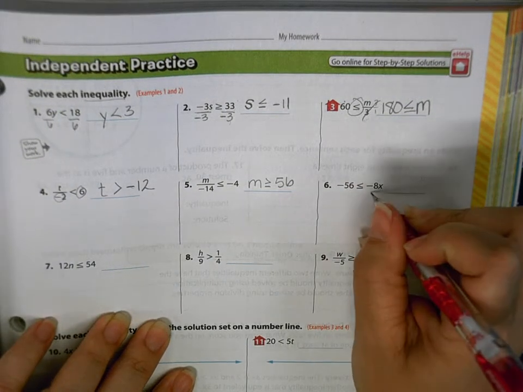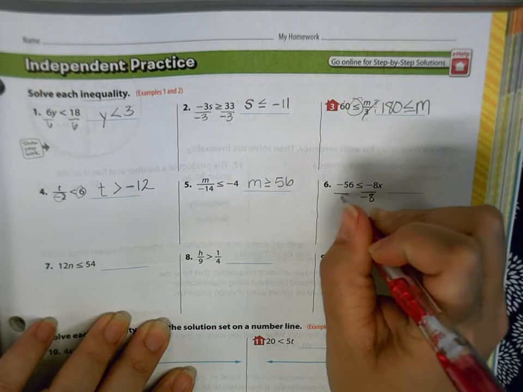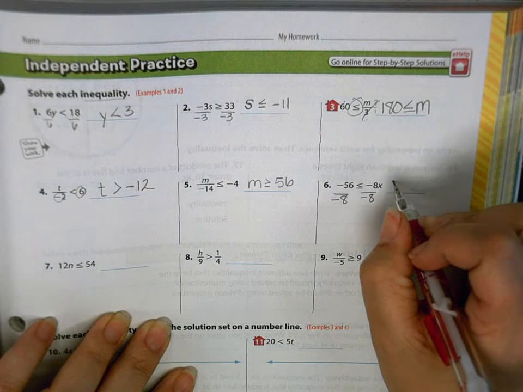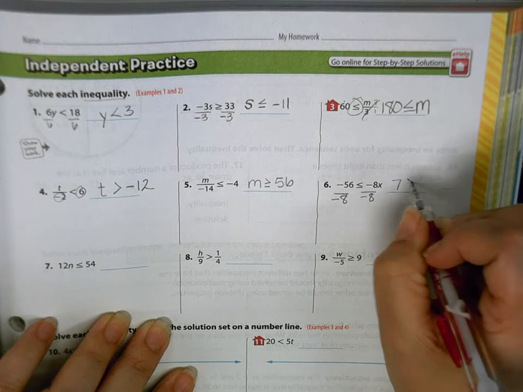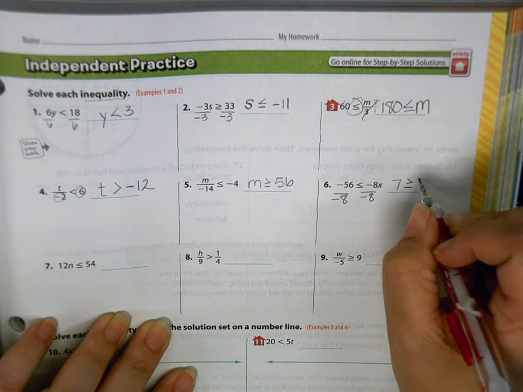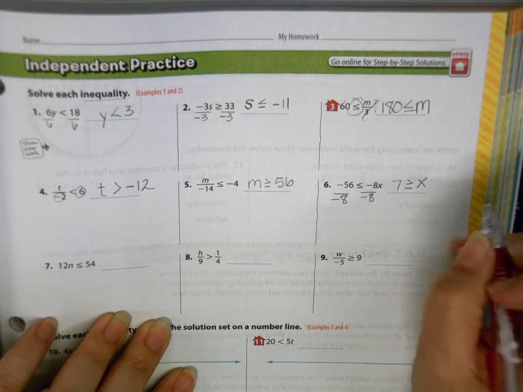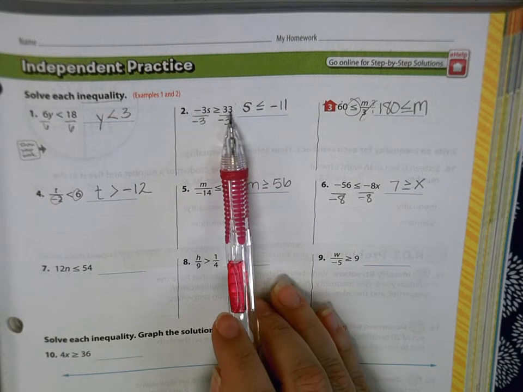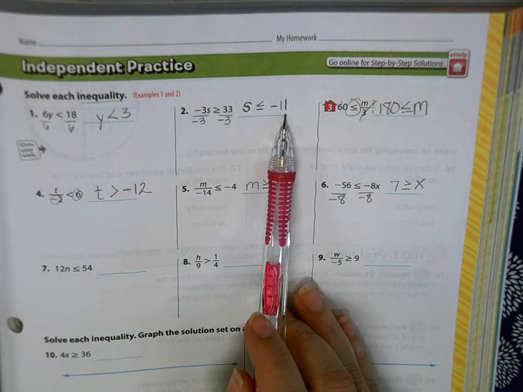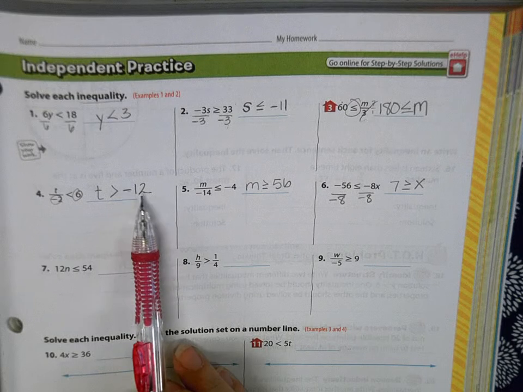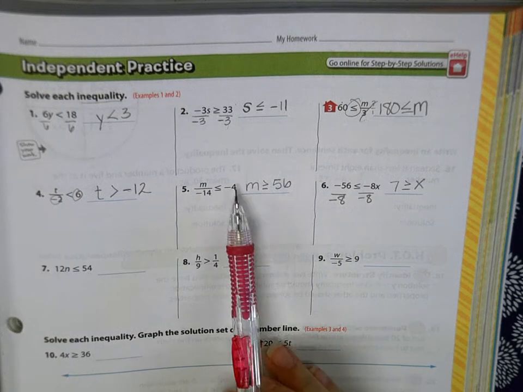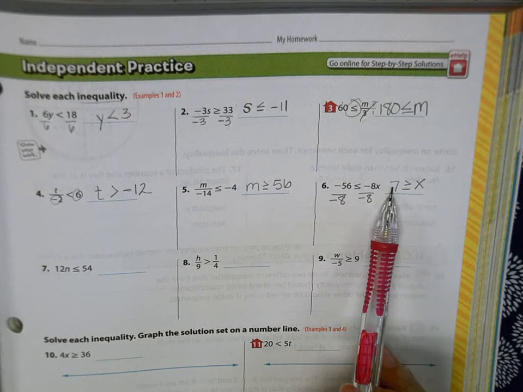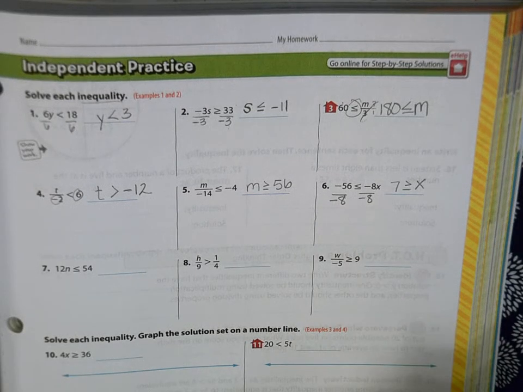Okay, this one. Divide by negative 8. So that is positive 7. Switch the arrow. Is greater than. Okay, so I'll say it again. Do you notice how this one was a positive and then the answer became a negative? And this was a negative and it became a positive? And this was a negative and became a positive?